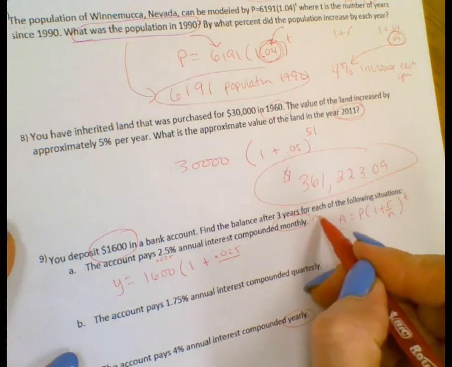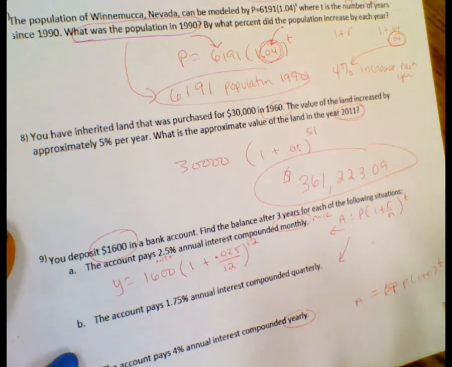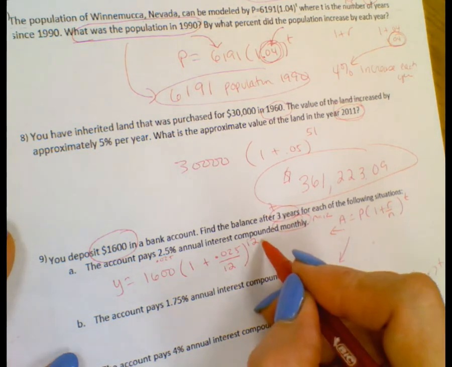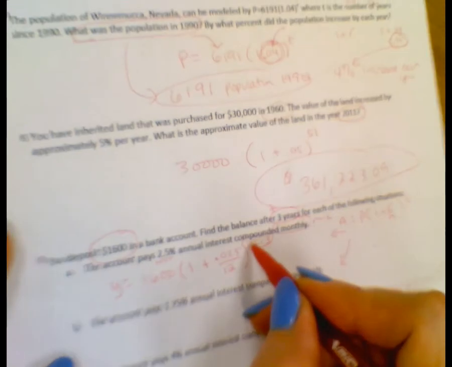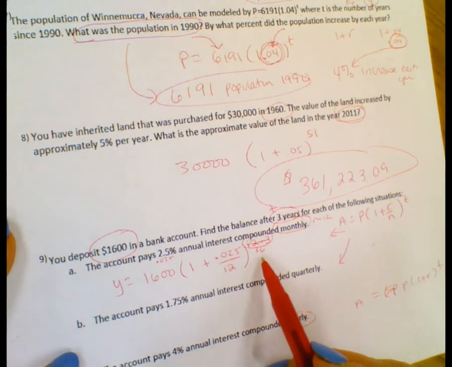That means N is 12. So there's going to be a 12 here and a 12 there. And it says for 3 years, and that's T. So sometimes I like to go ahead and multiply this 12 times 3 and make that a 36. So it means your money is compounded 36 times in 3 years.